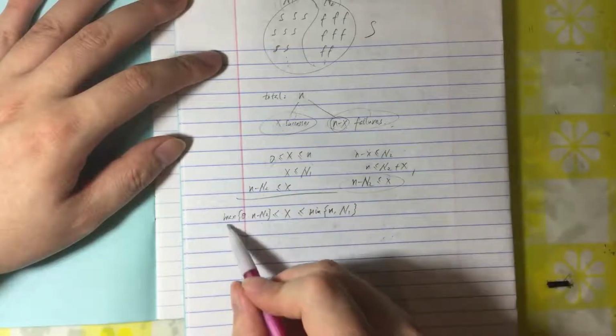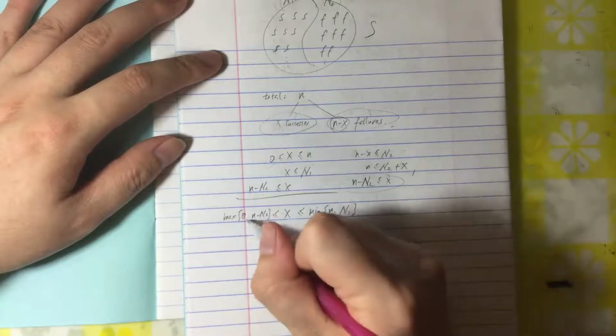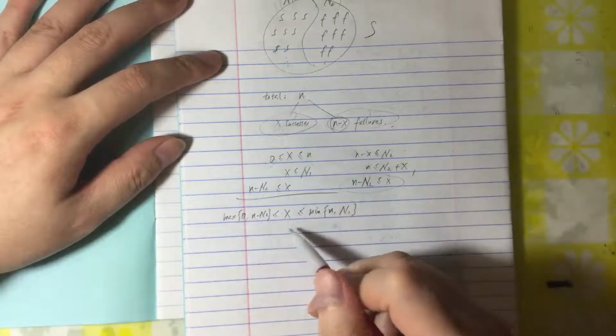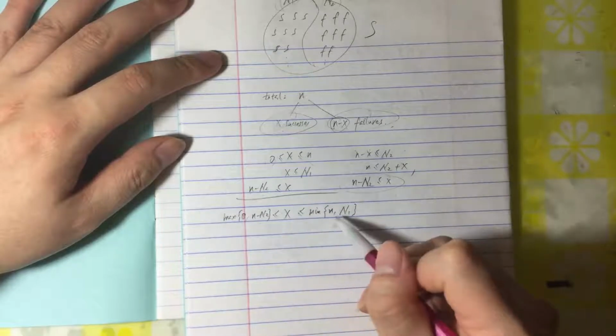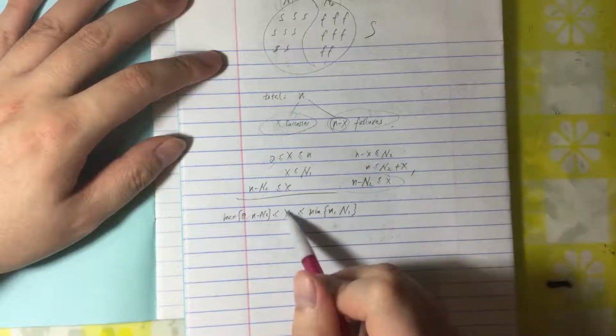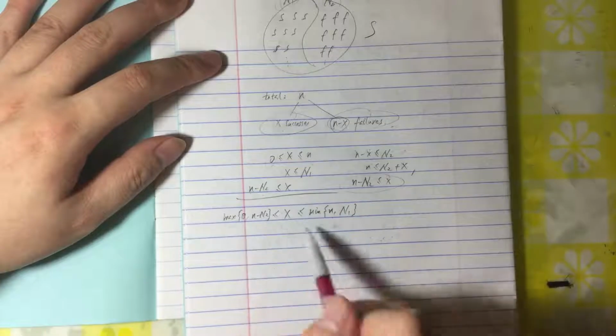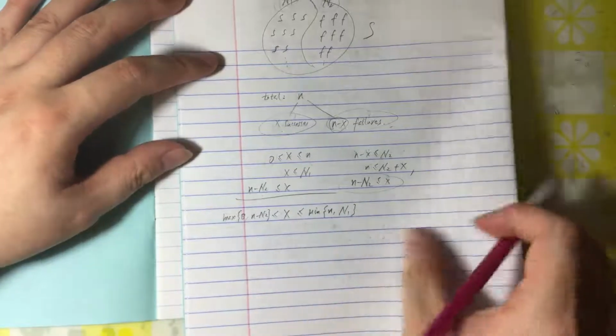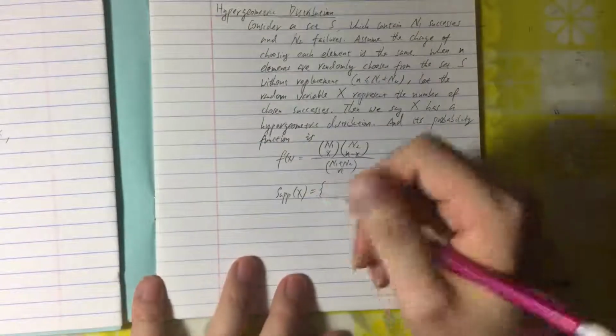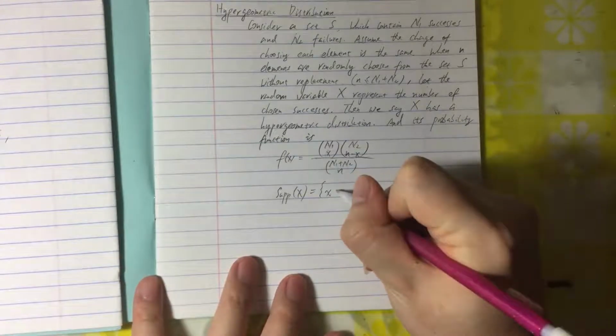X must be greater than the maximum of 0 and n minus n2, and x must be less than the minimum of n and n1. X must be between these two numbers. That's the support of x. The support of x must be integers.